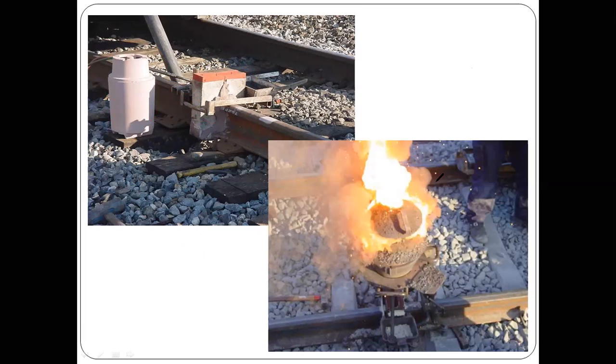Normally we can see this by the side of the railway tracks, in case some thermit welding is going on, where two railway tracks are joined. This process is done on the railway tracks only.